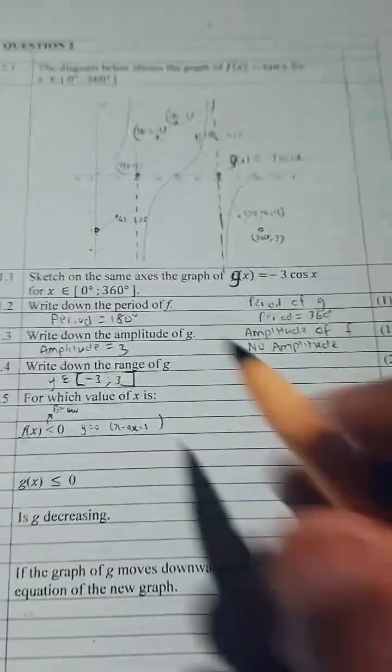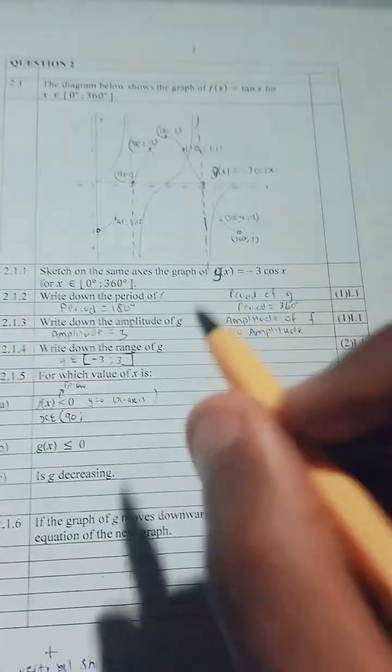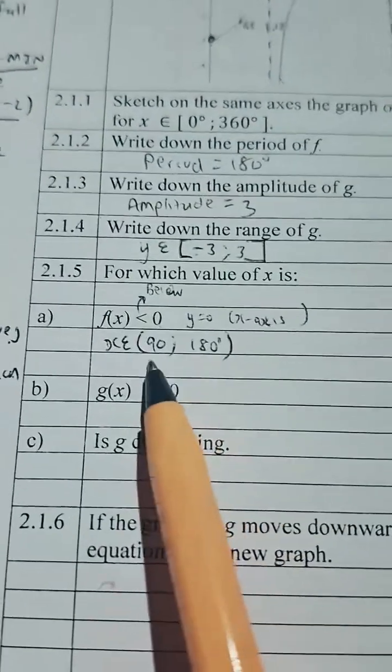Okay, so let's write the answer. We could write it in interval notation and say x is an element, open brackets, 90 to 180. We opened the brackets. So this is one way of writing the answer.